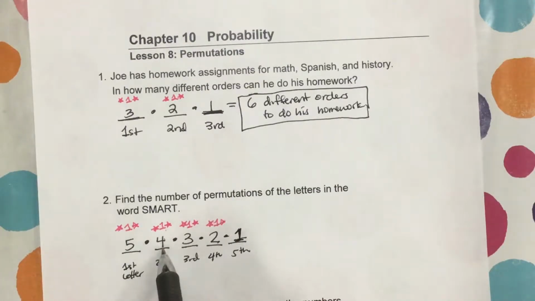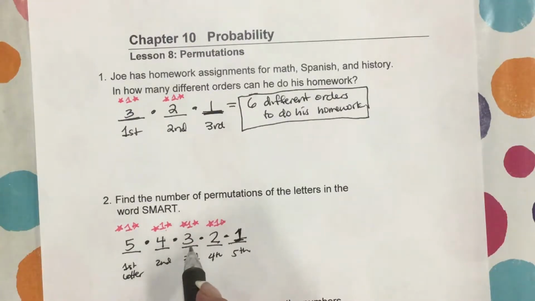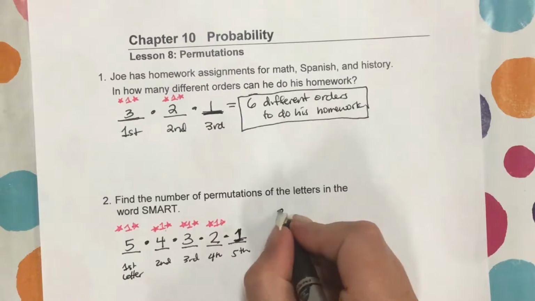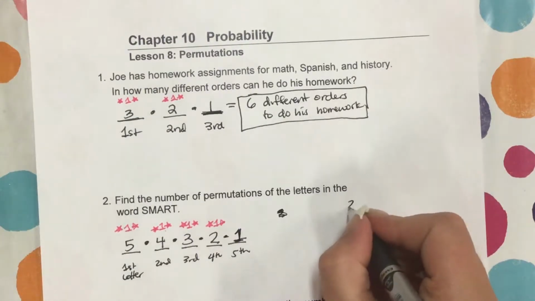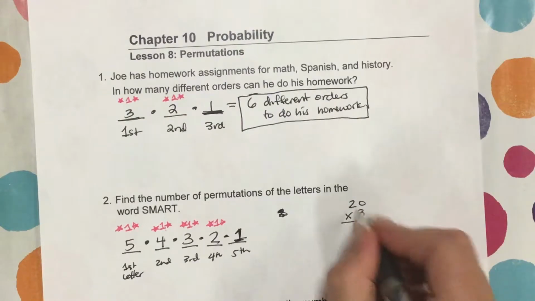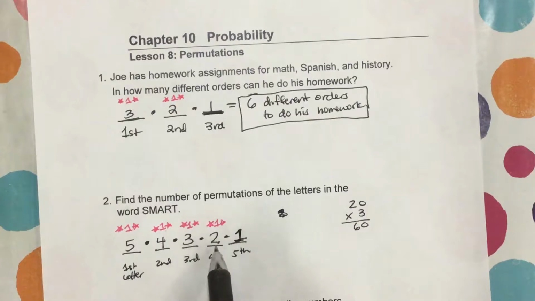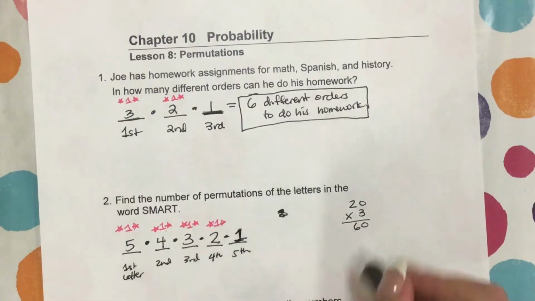5 times 4 ends up being 20, right? 20 times 3. Oh, I shouldn't do that right there. Let's do it over here. 20 times 3 is 3 times 0, 0. 3 times 2 is 6, is 60. And so then we have to multiply it by 2. 60 times 2.